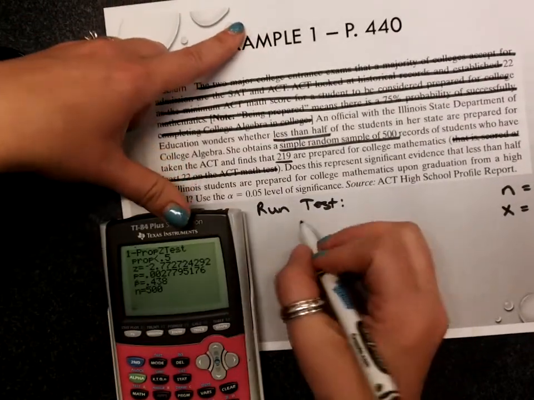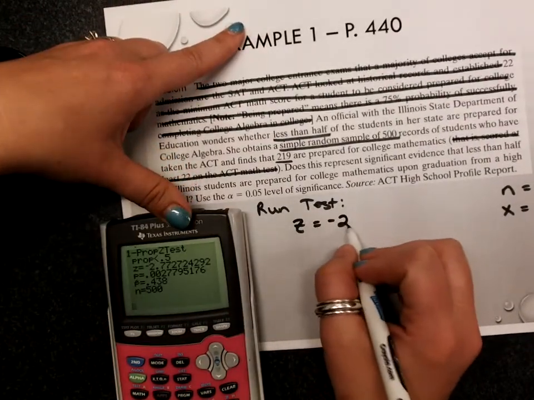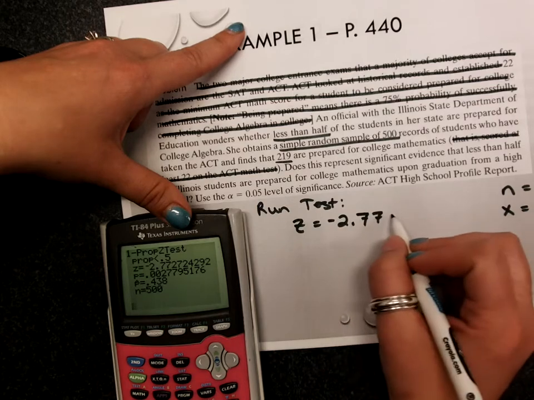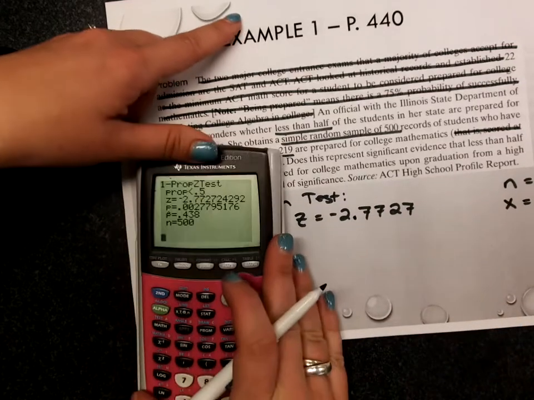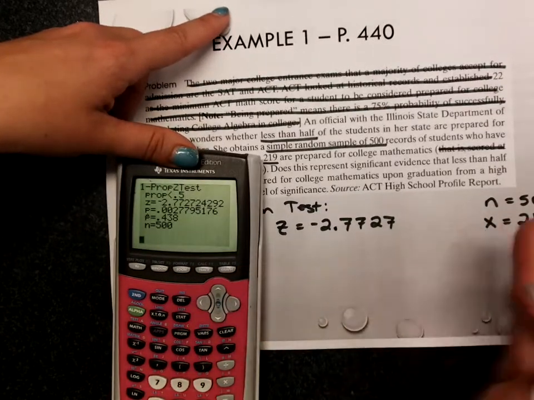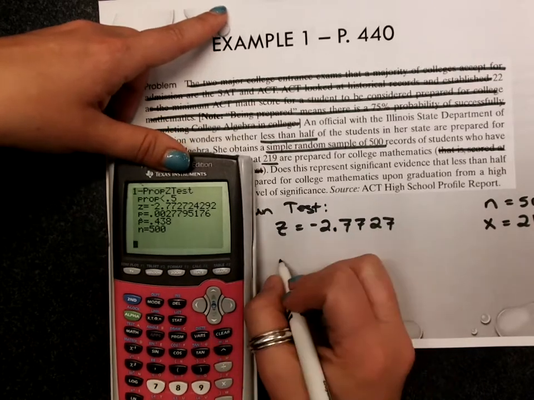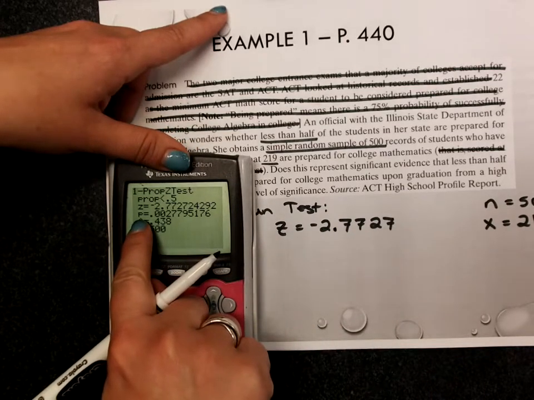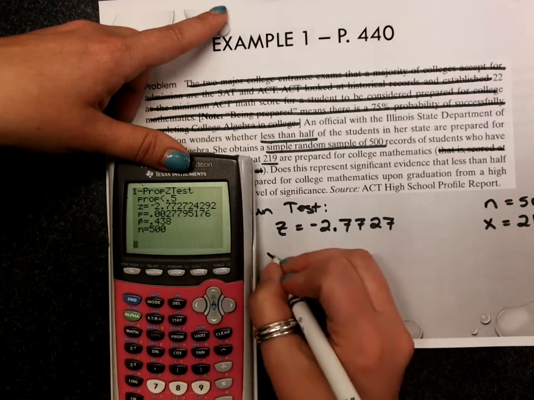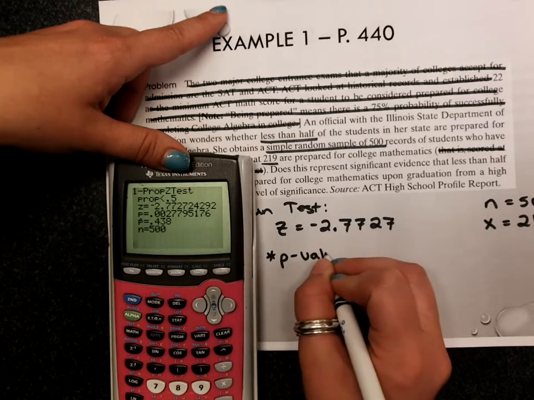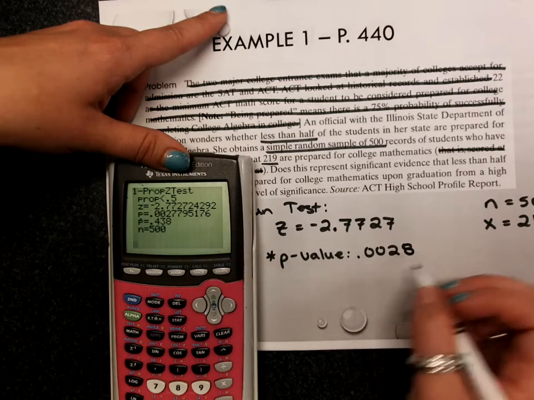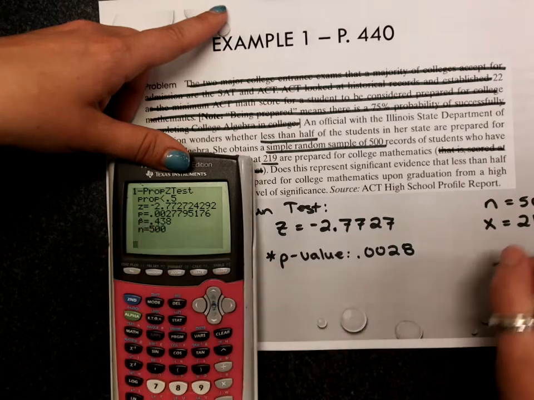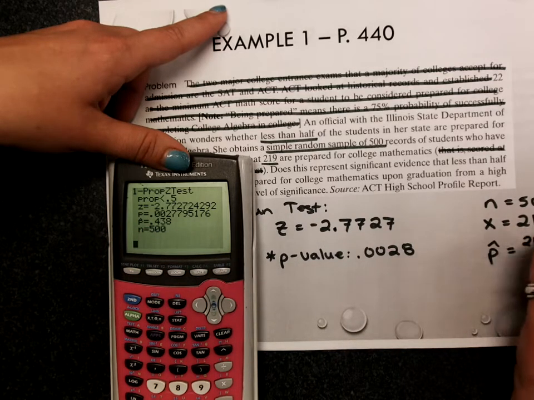The first thing it gives you is the z-score. Sometimes the homework wants you to report the z-score. Usually only 2 decimal places, but there's all 4. So your z-score is negative. That means that our proportion is on the bottom half of the curve. The number we want is that second number, the p-value. That's the number we're really looking for. 0.0028. The p-hat is just telling you what the sample proportion is, which is 219 over 500. You don't need that value.